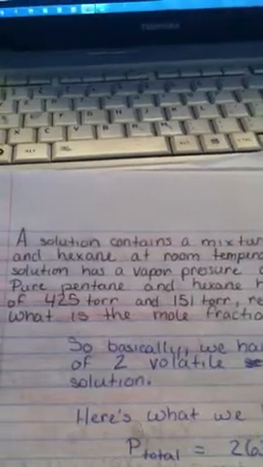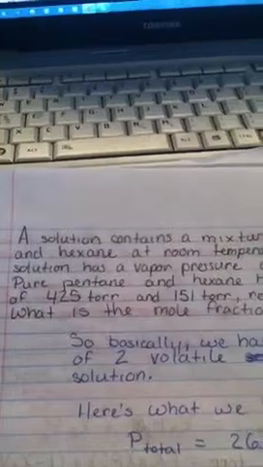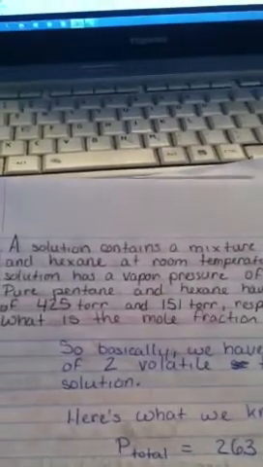So this is a quick tutorial about how to approach 12.74. You have a solution that contains a mixture of pentane and hexane at room temperature, which we can assume is 25 degrees Celsius. You can always assume room temperature is 25 degrees Celsius.